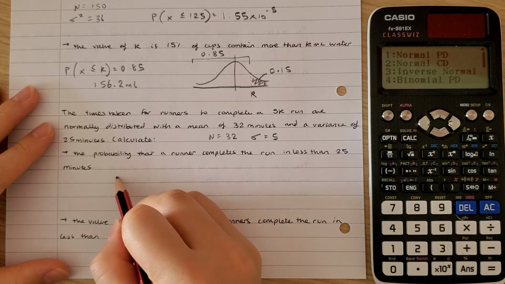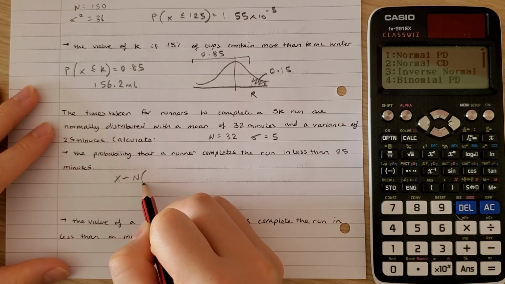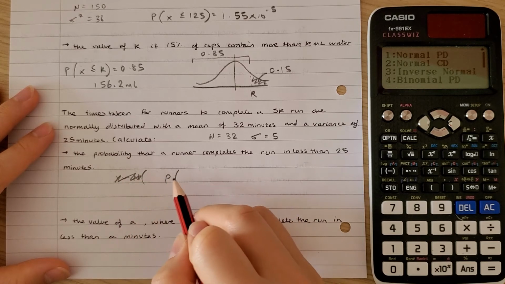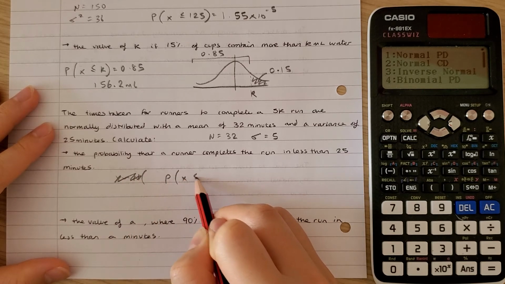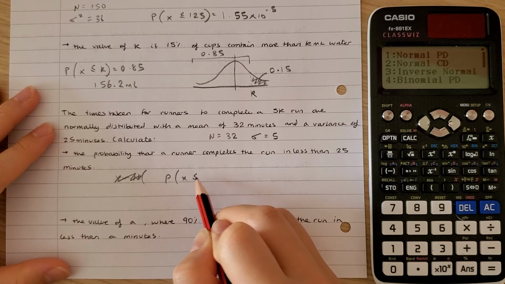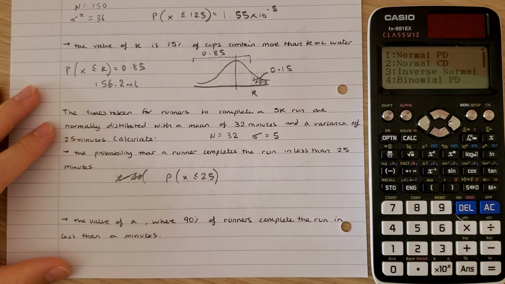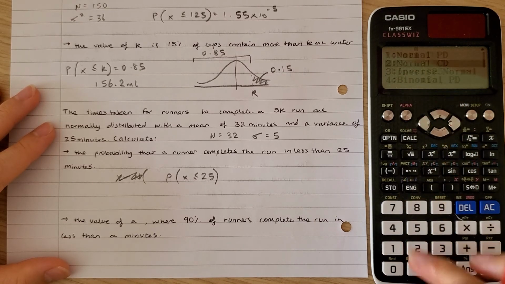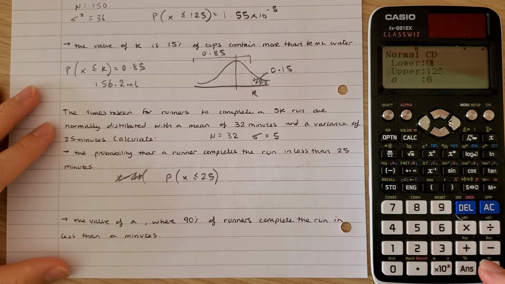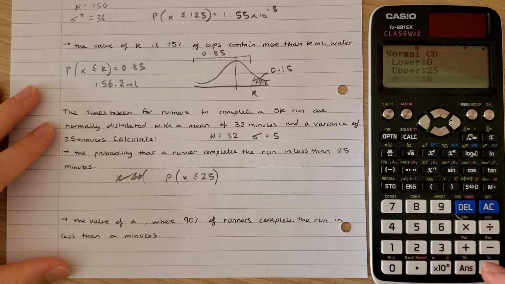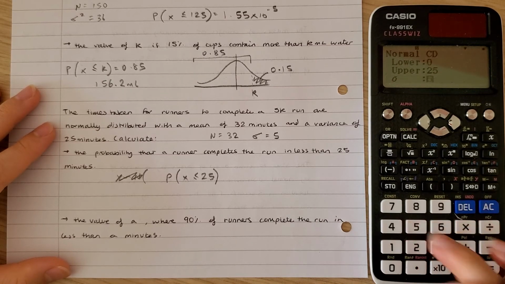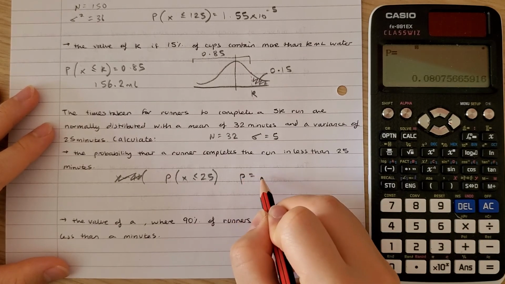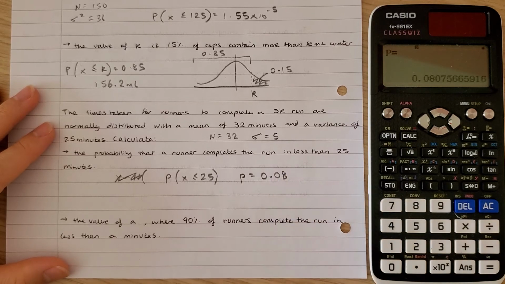So we want the probability that x is less than or equal to 25 minutes. So we have normal CD, lower is 0, upper is 25, standard deviation is 5, and the mean is 32. So the probability equals 0.08.